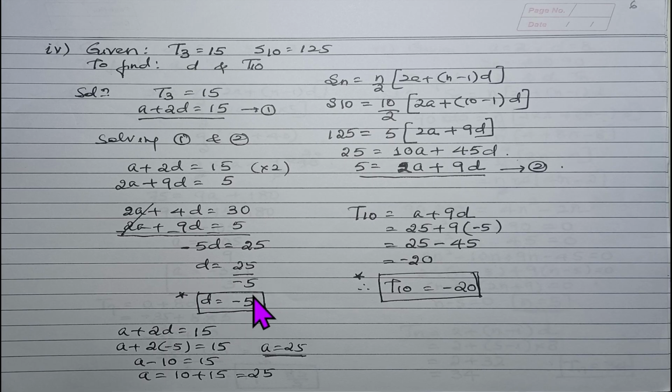So now I have the value of D also. I have the value of A. So substitute the value of A and D in this equation. That is T10. T10 is equal to A plus 9D. 25 plus 9 into minus 5, 25 minus 45, that is minus 20. Therefore, the value of T10, or the 10th term, is minus 20. So we have found out the value of D here, and also the value of the 10th term, that is minus 20. So that is how we solve the AP examples.